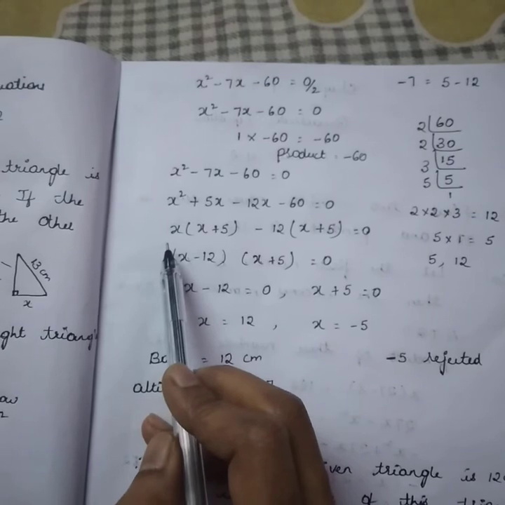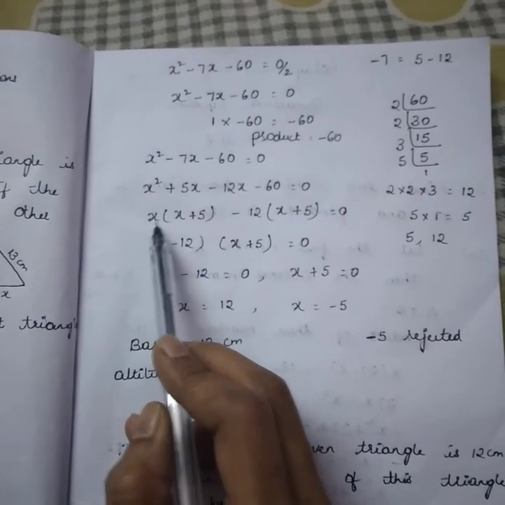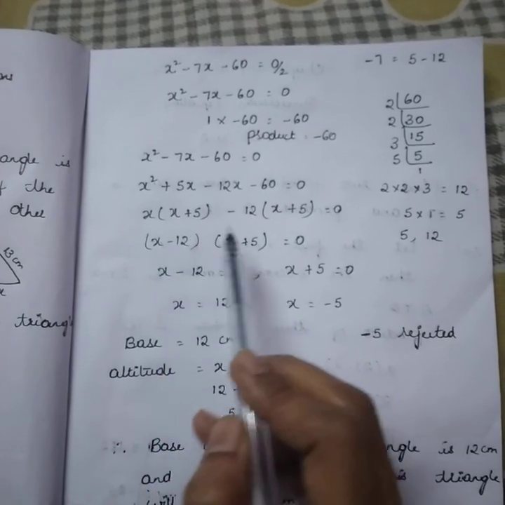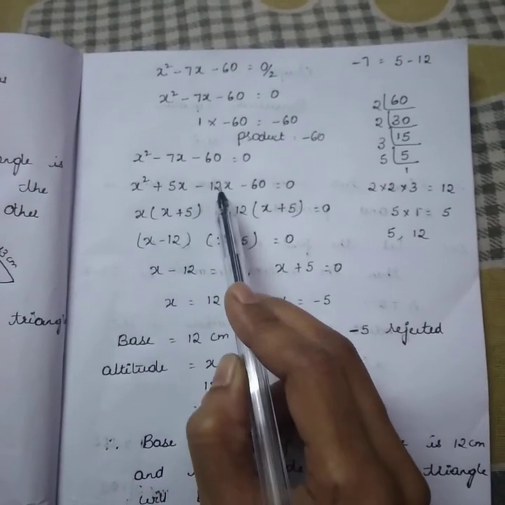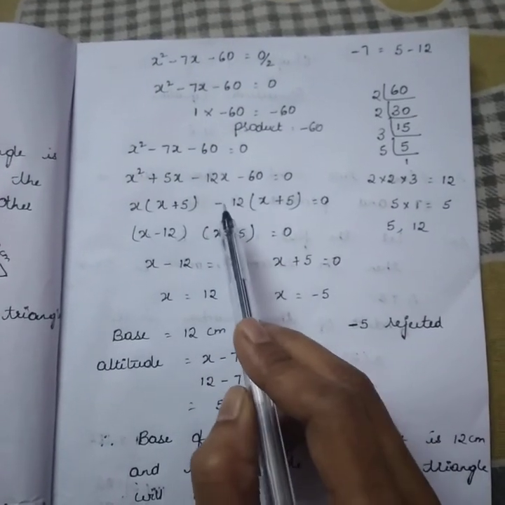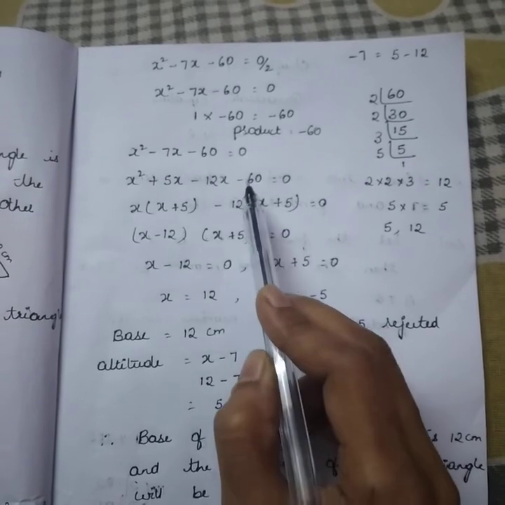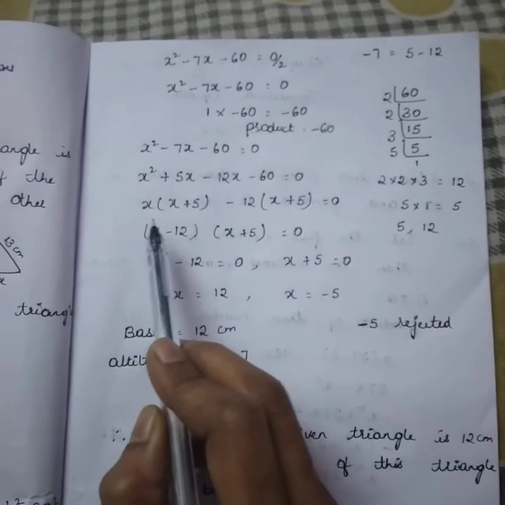Take x common: x into x is x square, x into 5 is plus 5x. Take minus 12 common: minus 12 into x is minus 12x, minus 12 into 5 is minus 60, 12 fives are 60, is equal to 0.